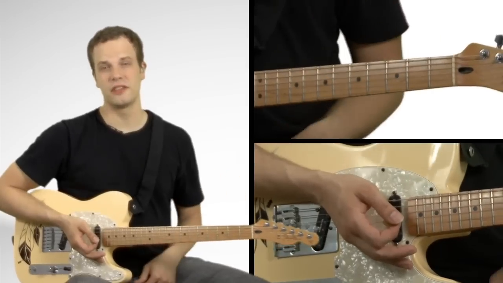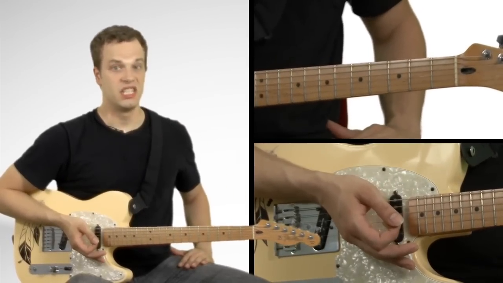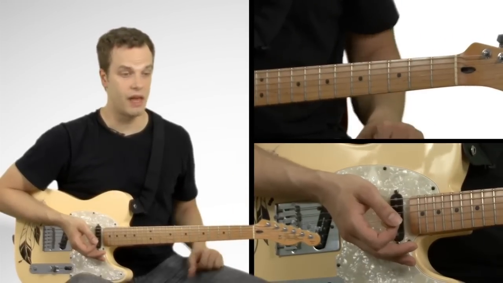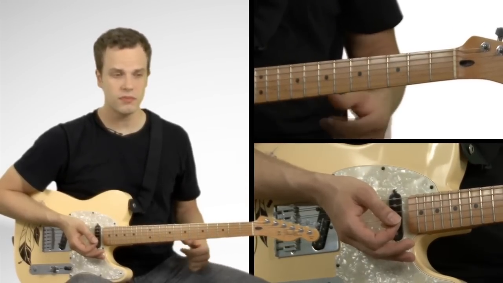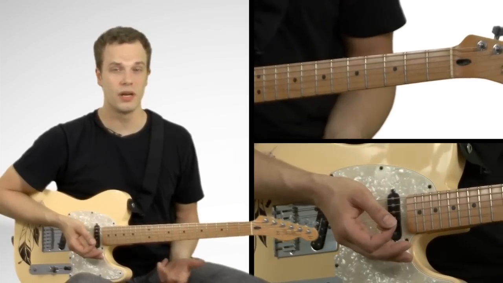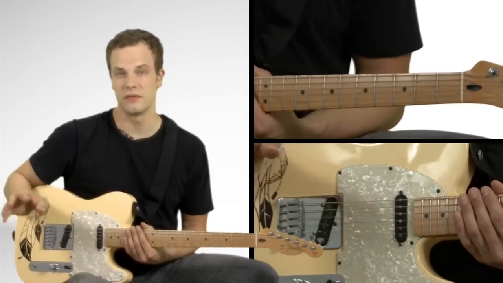A good exercise for you to do is just pick any random key. Let's say I wanted to pick D. Find a 2-5-1 in the key of D. Then go to the key of F. Find a 2-5-1 in the key of F. And just find them all over the fretboard. The more familiar you are with a 2-5-1 progression, the easier it's going to be for you to learn jazz charts and stuff in the future with jazz.